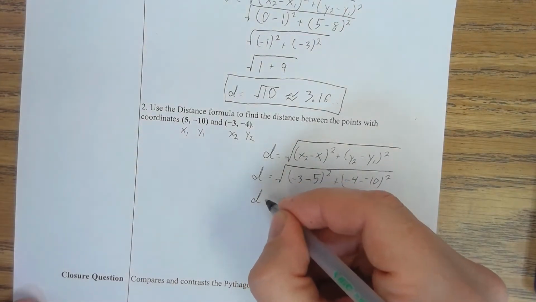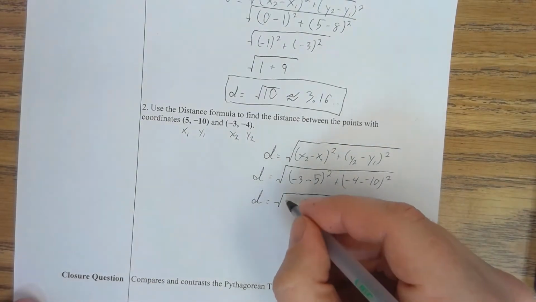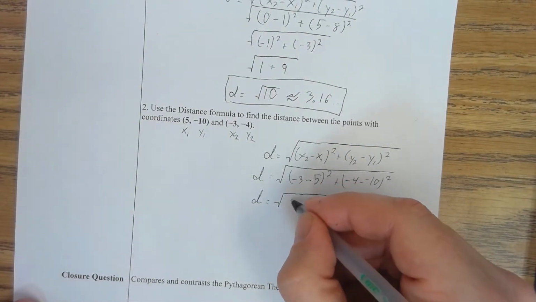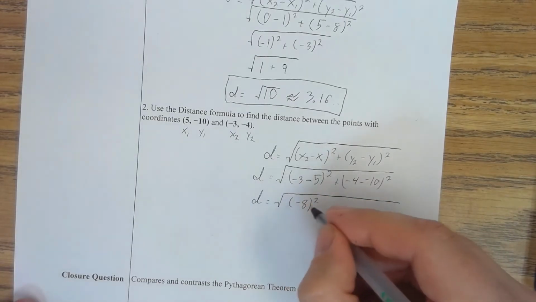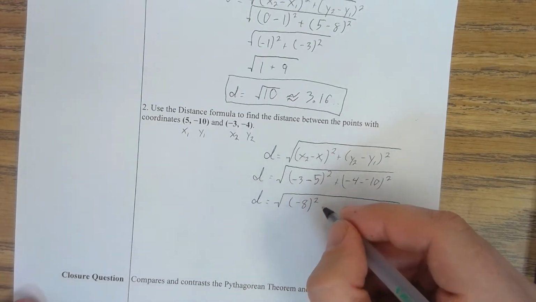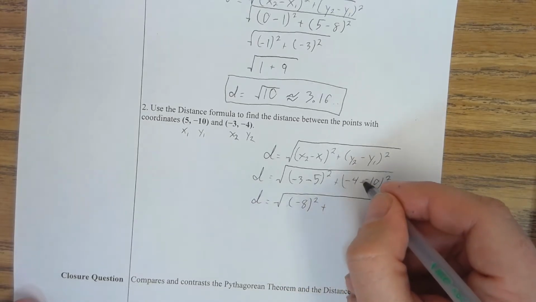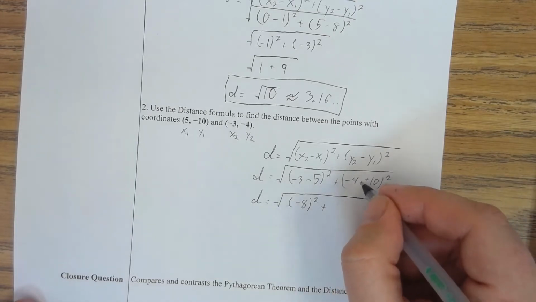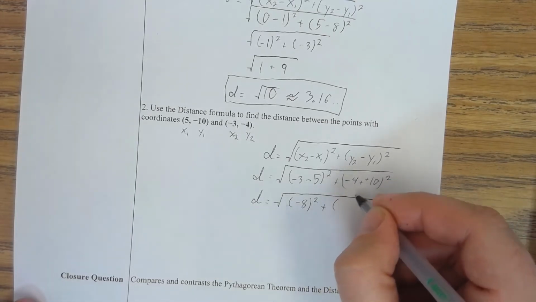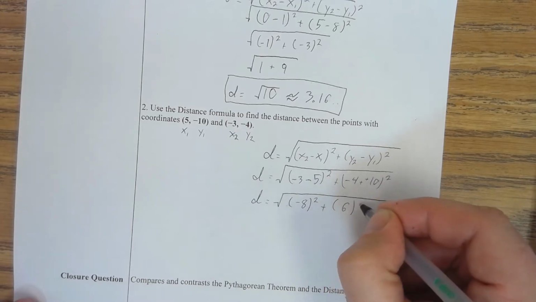Alright, next step. Let's do a little bit more math. Negative 3 minus 5 is negative 8 squared. Again, we want the parentheses around the negative 8. Negative 4 minus minus. Remember, if we have a minus minus, we make them plus plus. Negative 4 plus 10 is going to be 6 squared.